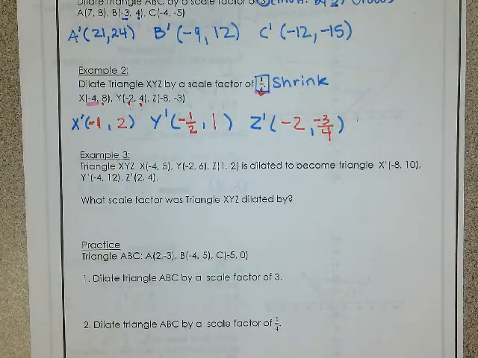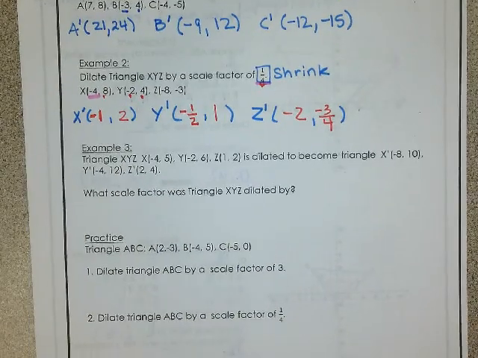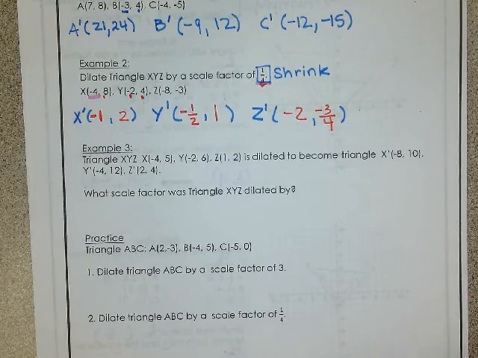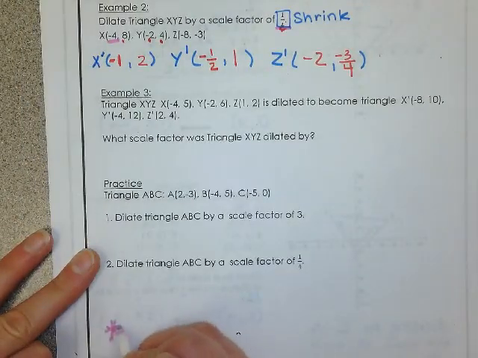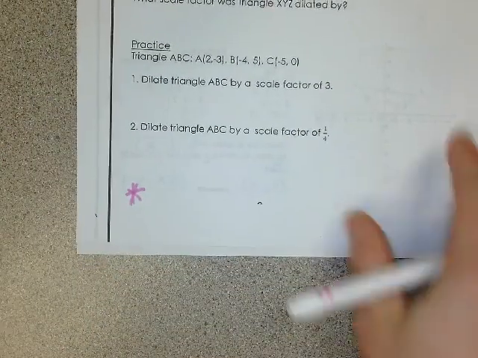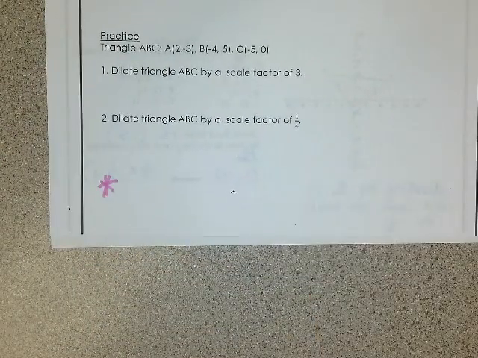Okay, so I want you to try, let's see. So down here, I'm going to put some points on the board, and we're going to multiply by a scale factor of 5.